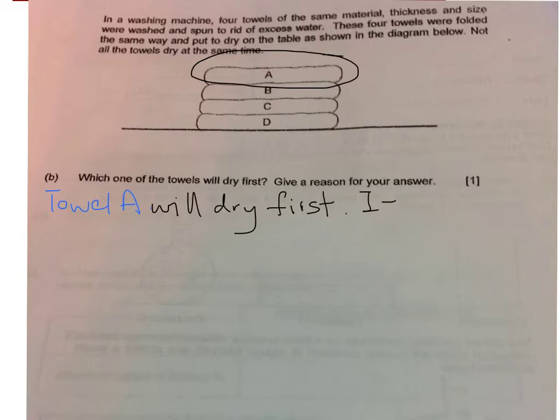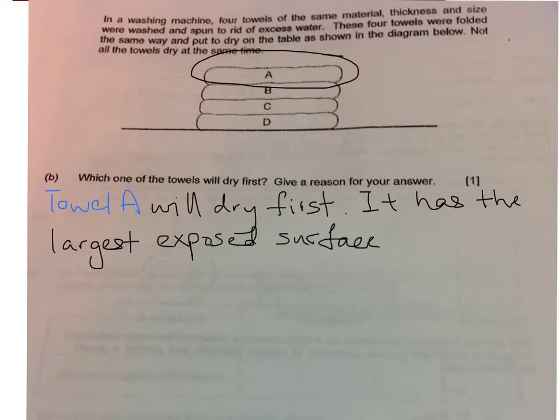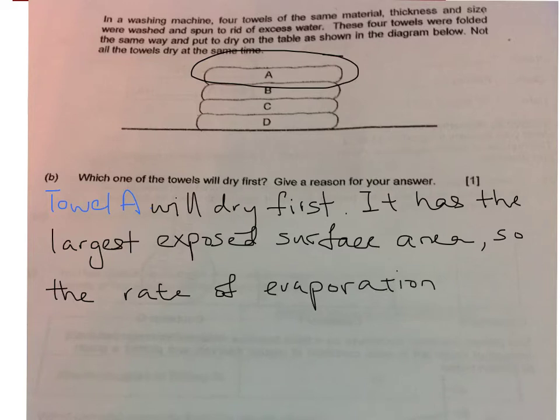Okay, it has the largest exposed surface area, so the rate of evaporation, please know how to spell evaporation, is the greatest. Okay, so that's the answer for 22B.